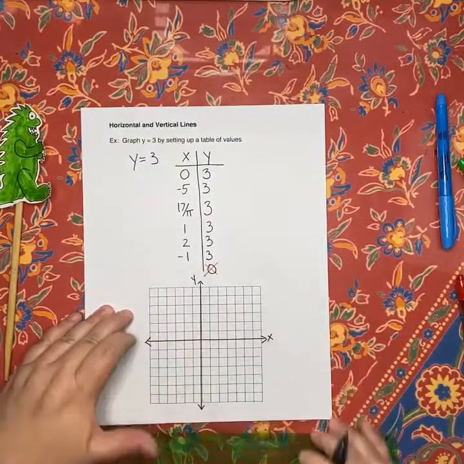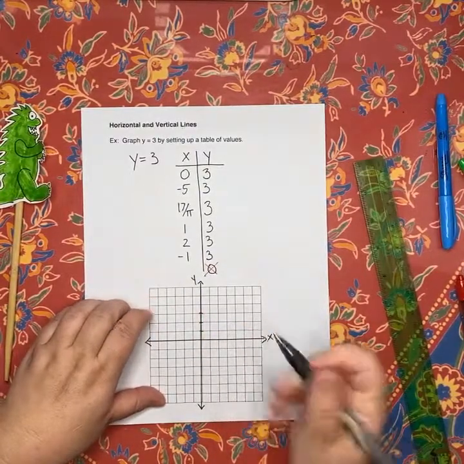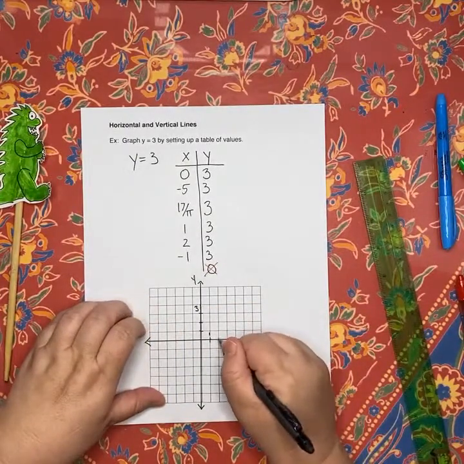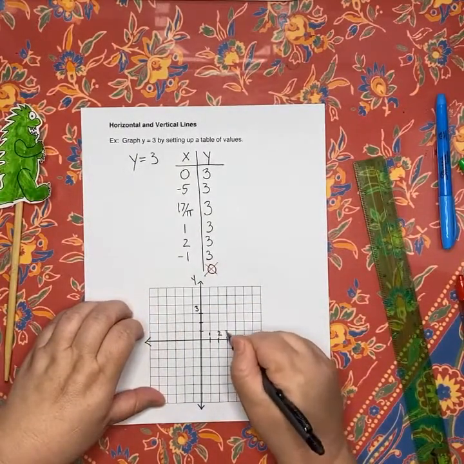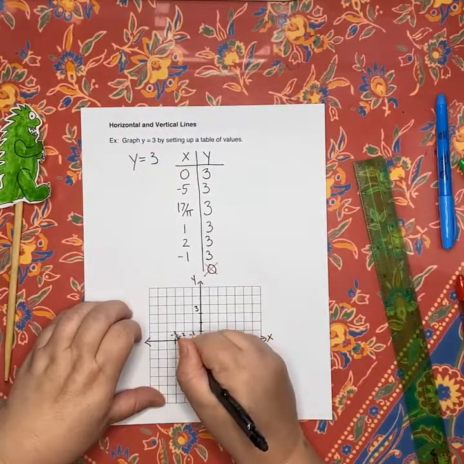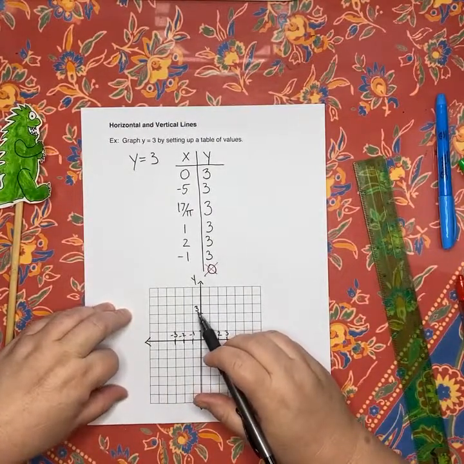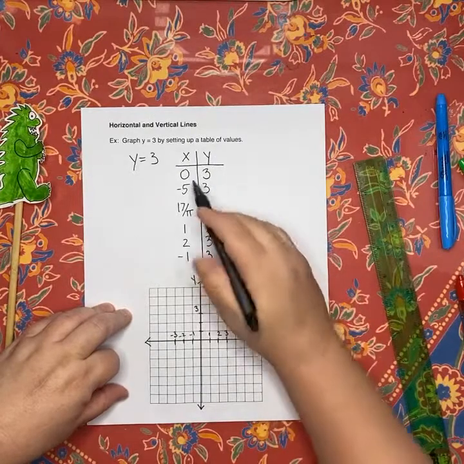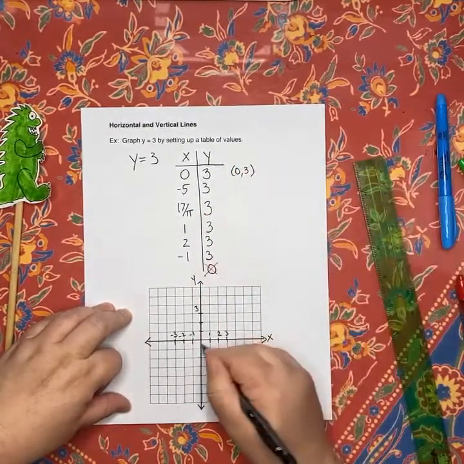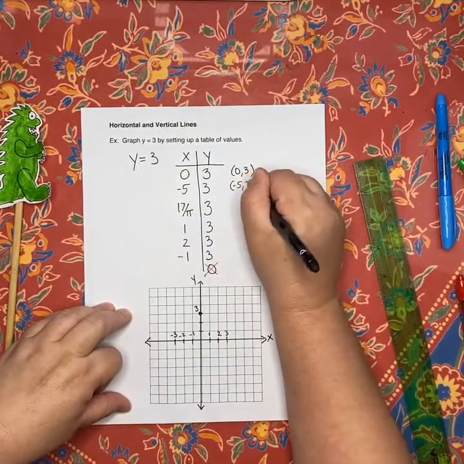Got my x and my y and all my arrows. I don't need any values on the y-axis except for 3. Okay, so I've got the point x equals 0, y equals 3, 0, 3. That's going to be right here. And then this is negative 5, 3.